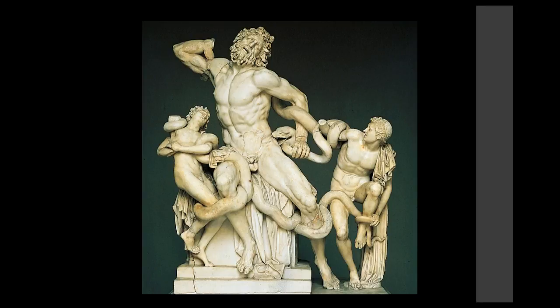Laocoon was a Trojan priest during the Trojan War. He knew the Trojan horse was a trick and tried to warn the Trojans. The gods who favored the Greeks sent snakes to devour Laocoon and his sons for trying to alter history. Humans were not allowed to intervene, and that really angered the gods, and so this was his punishment.